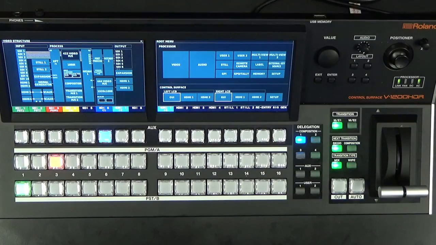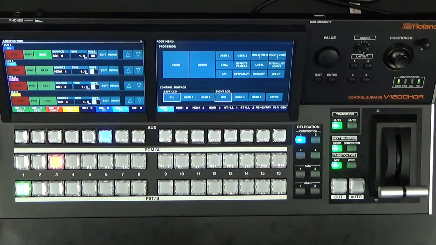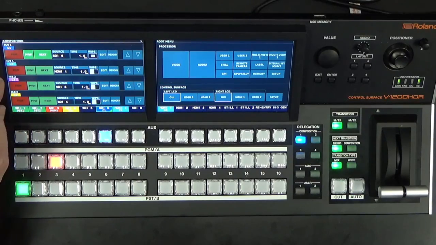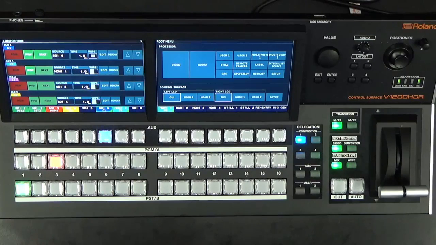So the first thing I want to do is tap the composition button, and you can see I have 2 keyers for ME1 and 2 keyers for ME2. First thing I want to do is tap on the preview button under ME1C1 and ME1C2. And what that allows me to do is when I start setting up my keyer, I will be able to see that on my multi-view window. Let's bring up the multi-view window so that we can see what we just labeled.